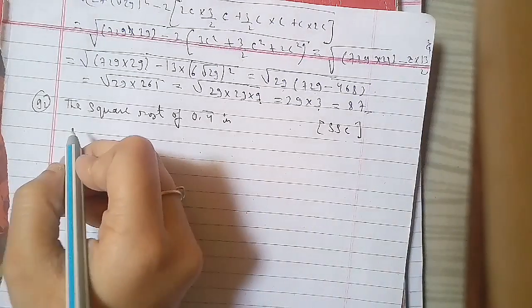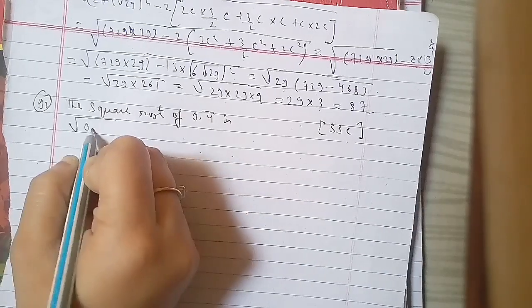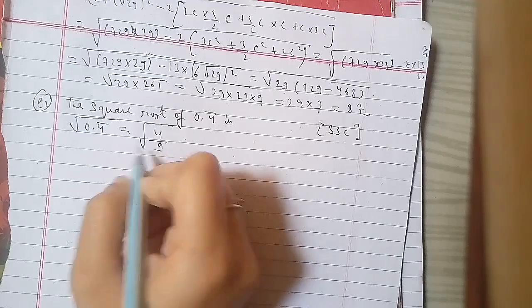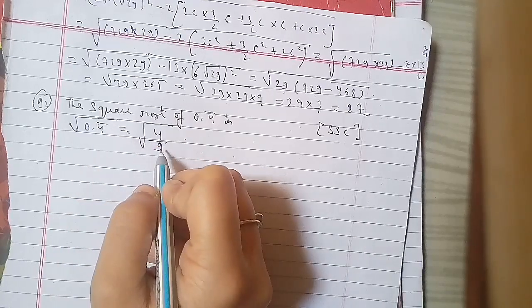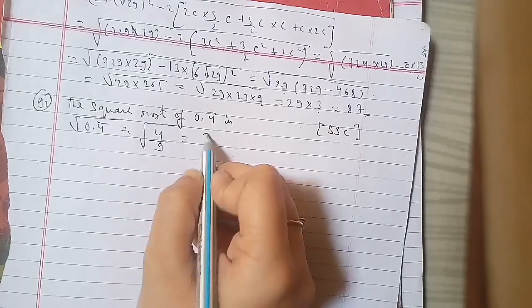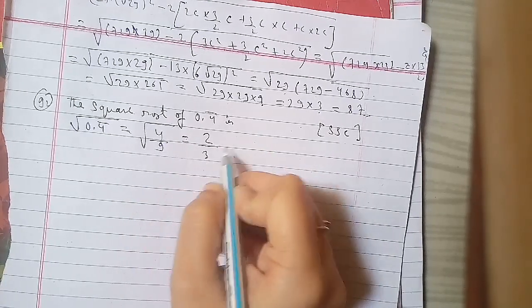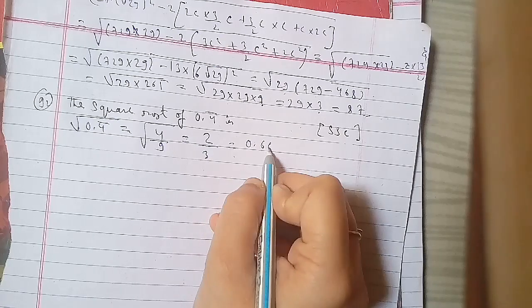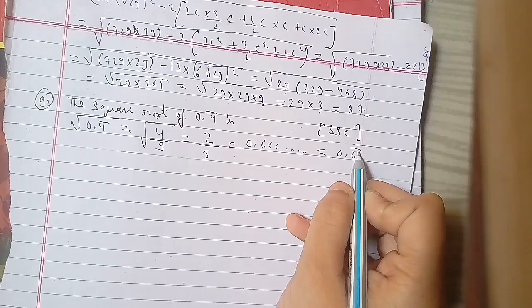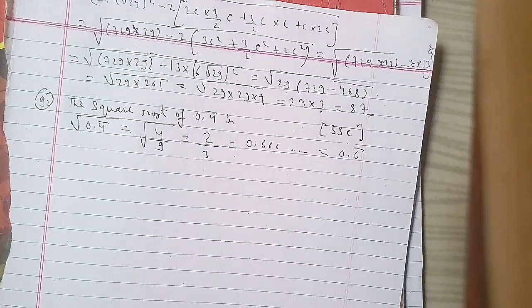Let's go ahead. Under root 0.4 bar equals 4/9. We remove the bar from one place, so 9 is increasing in the denominator. 2 2s are 4, 3 3s are 9, so 2/3. We get 0.666, which further equals 0.6 bar. That will be the right answer for this question as well.